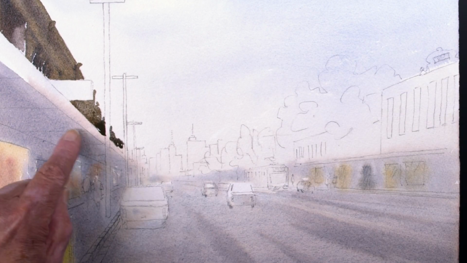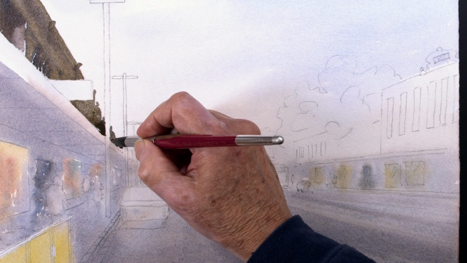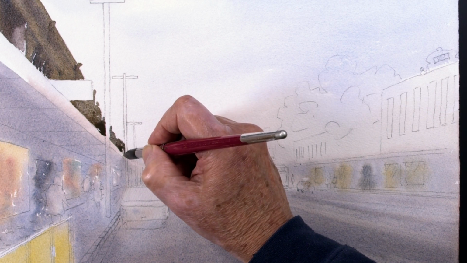And you can see how I just drag this bead of paint down and then stop, obviously, when I get to a sharp edge.